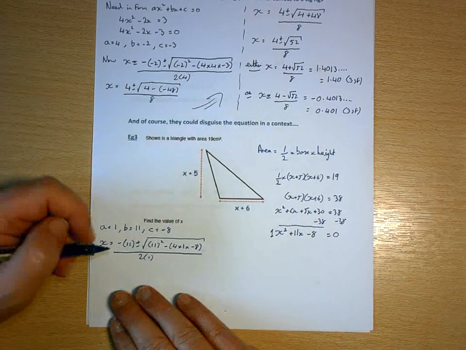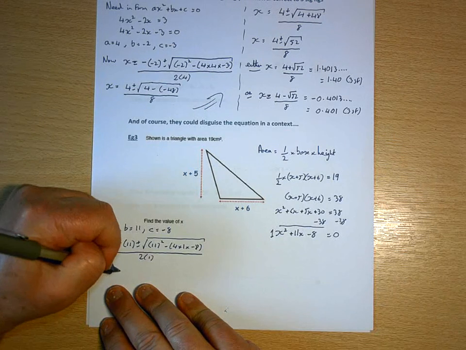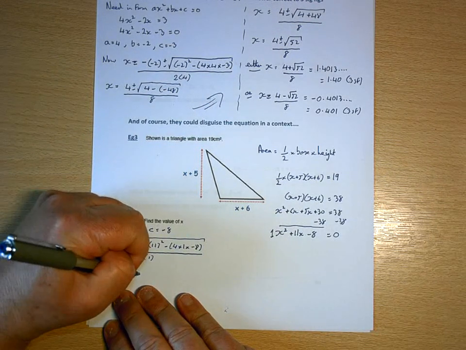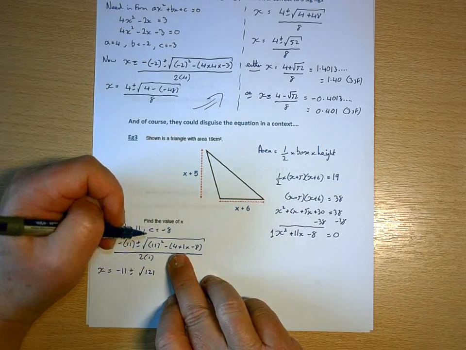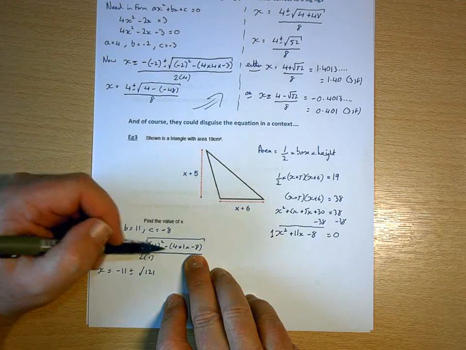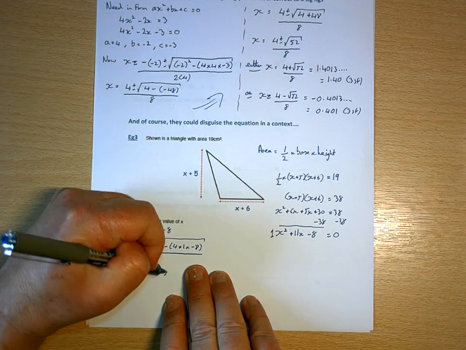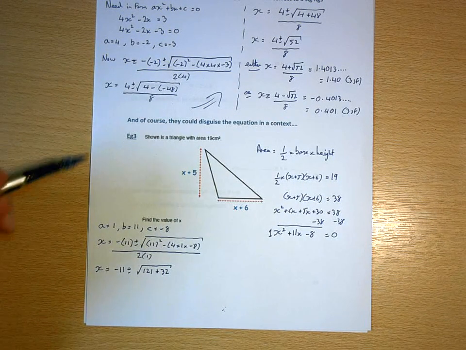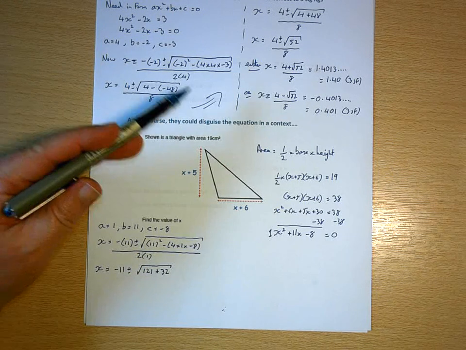Now we tidy up. Minus times plus, that's going to be negative 11, plus or minus the square root. 11 squared is 121, and then I go 4 times 1 is 4, 4 eights are 32, minus times a minus is plus, so that all simplifies to plus 32. Now I've done that in one shorter step than I had in the previous examples.